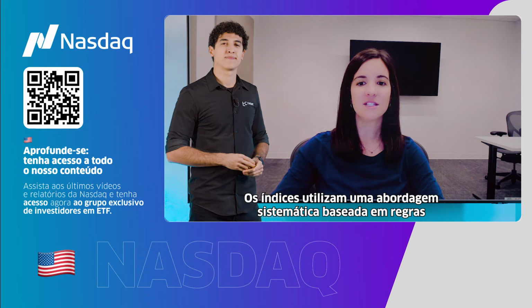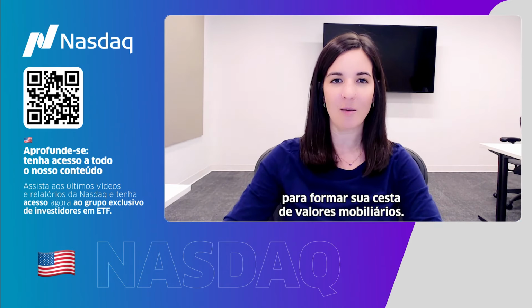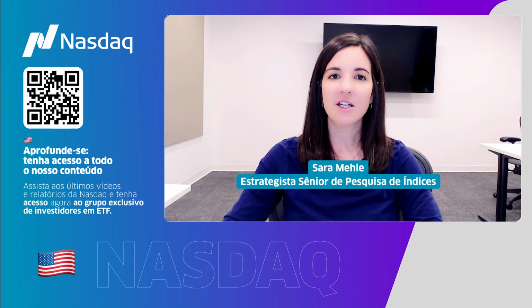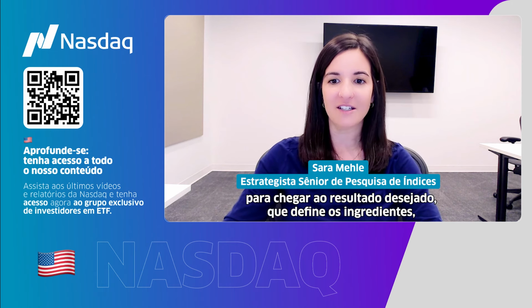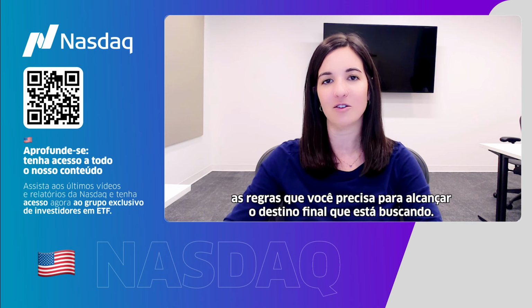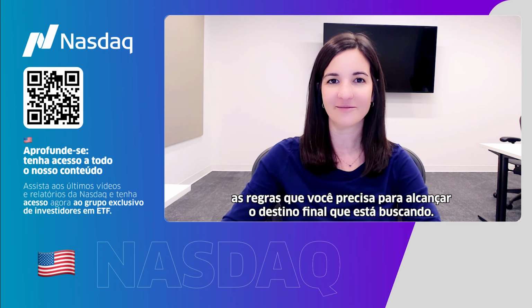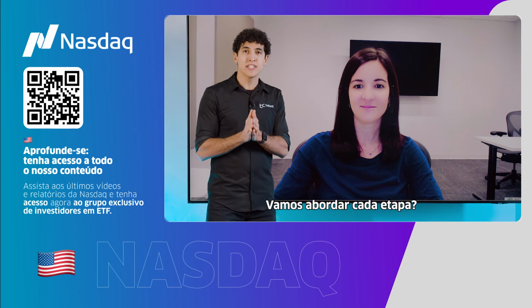So indexes use a systematic rules-based approach to come up with their basket of securities. Each index, you can think of, has its own recipe to come up with the desired dish that spells out the ingredients, the rules that you need to get to that final destination that you're looking for. Shall we address each step?